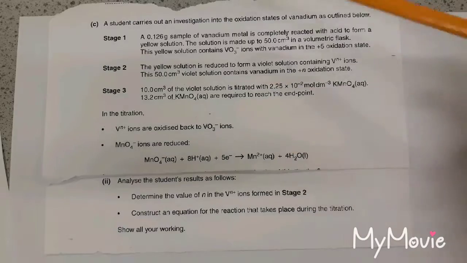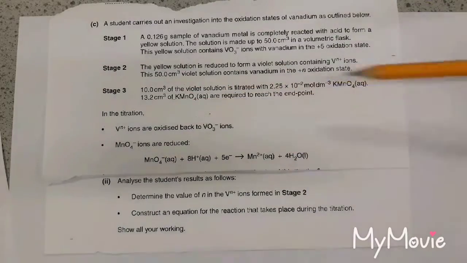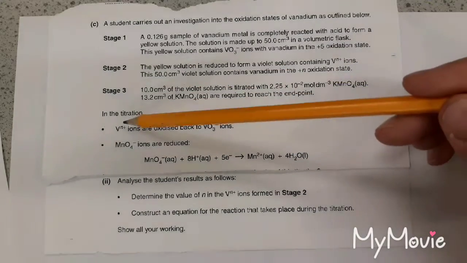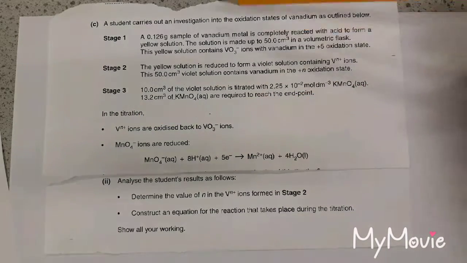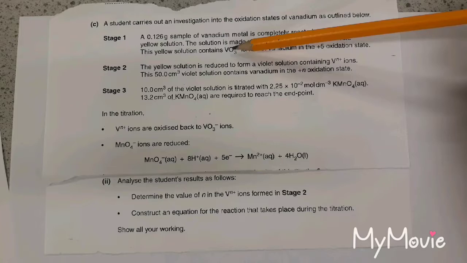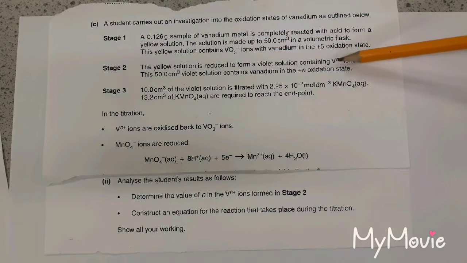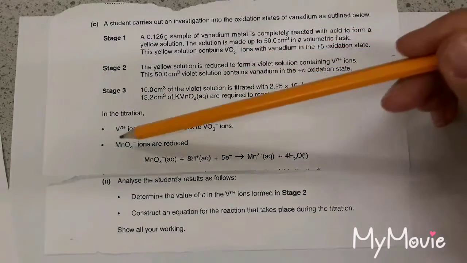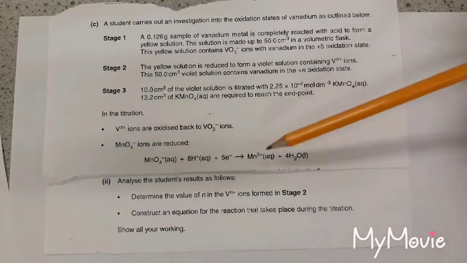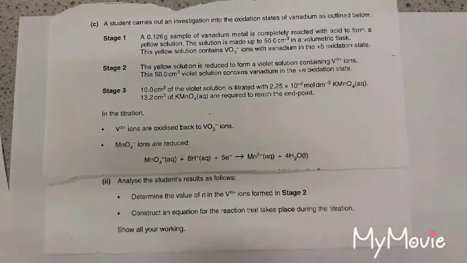Some information about the titration. We're told here that in the titration these mysterious Vn+ ions are being oxidized back to the vanadate ions again. So you've got the reaction to make the vanadate ions, they are then reduced to the Vn+, and then in the titration they're put back to the VO3- again. And as a result of that, the MnO4- ion is reduced to the manganese ion.